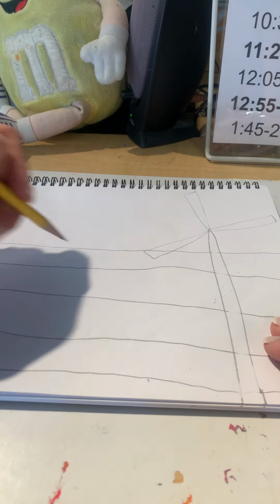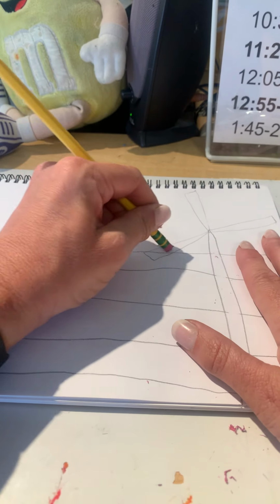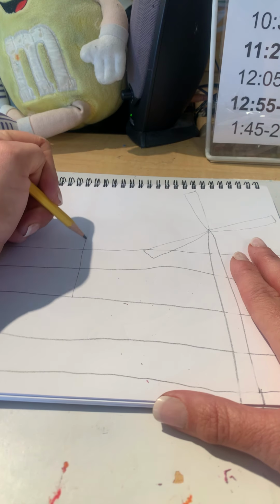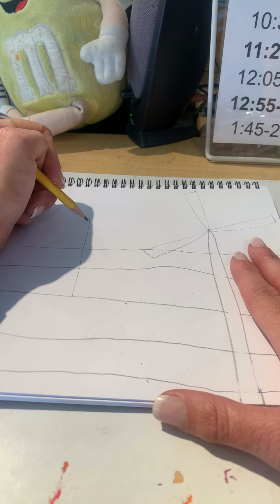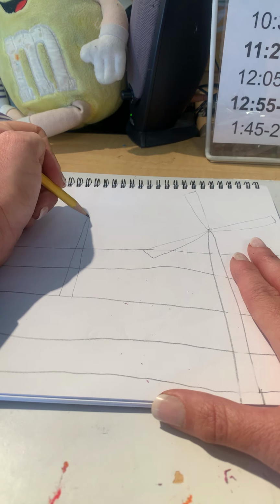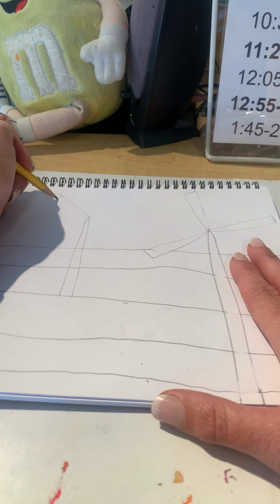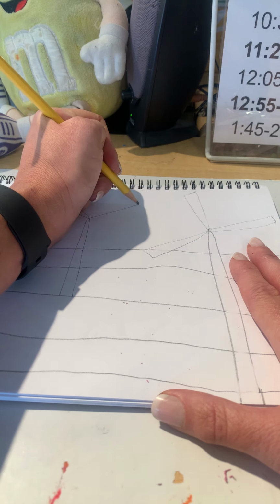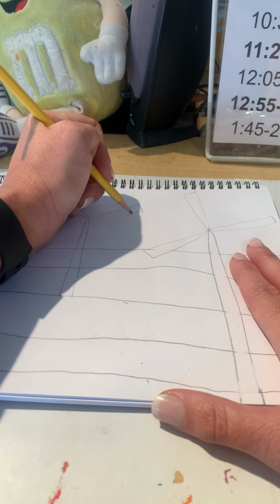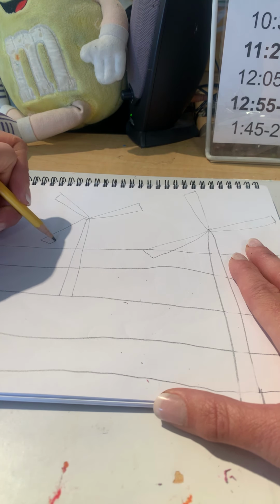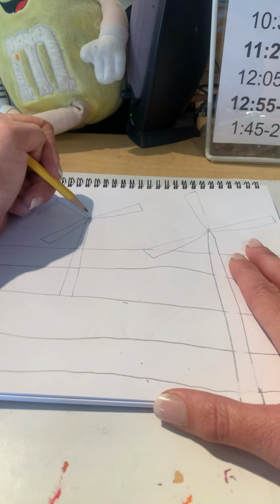Okay. Now there is overlapping, so I have to make sure I erase where the overlapping is happening. So I'm going to do this one a little bit smaller because it's farther away, showing depth. Now after I'm done drawing these, then it's time to experiment with your pastel and blending of colors.